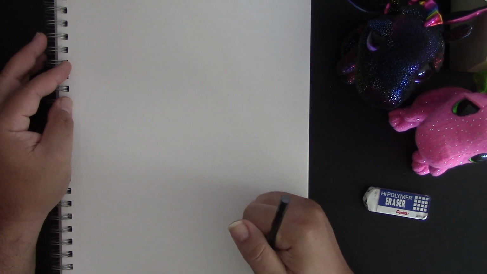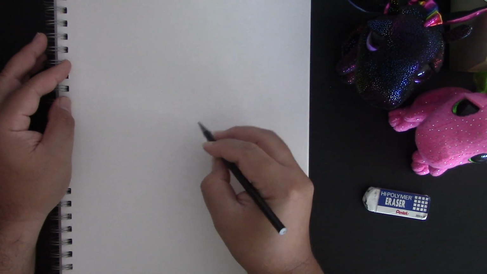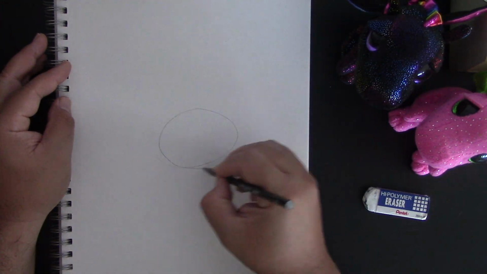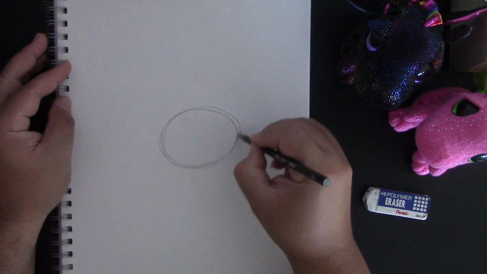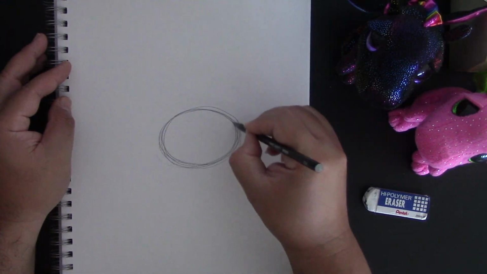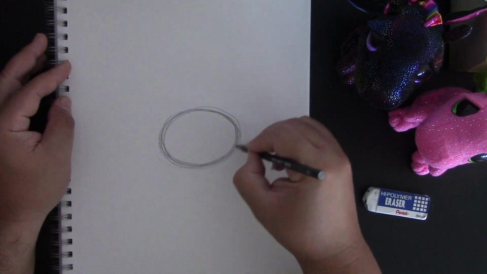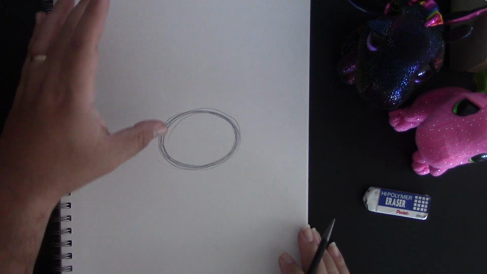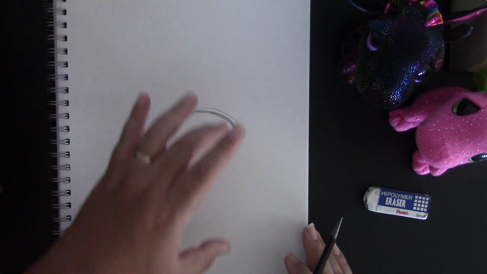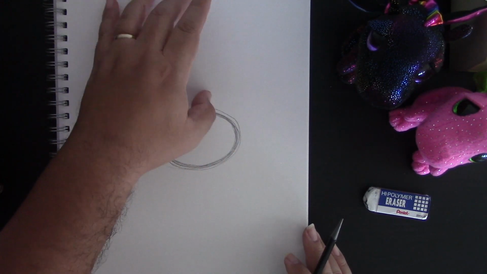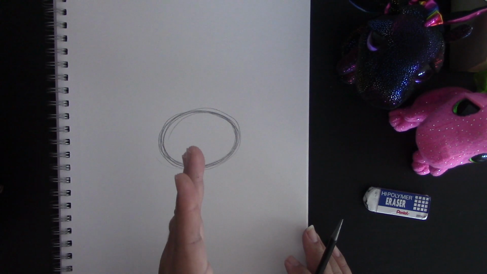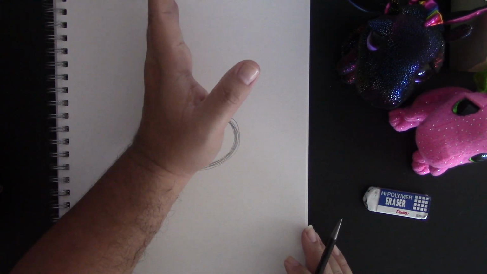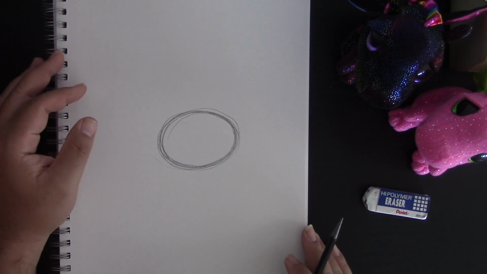Alright, so this one we are going to start with an oval in the very center of our paper. This one's not going to be as big as the head of our Hello Kitty. This is going to be smaller. If you look at my paper, I have quite a bit of space on the top and the bottom. Below the oval is going to be the legs, above the oval is going to be the head.